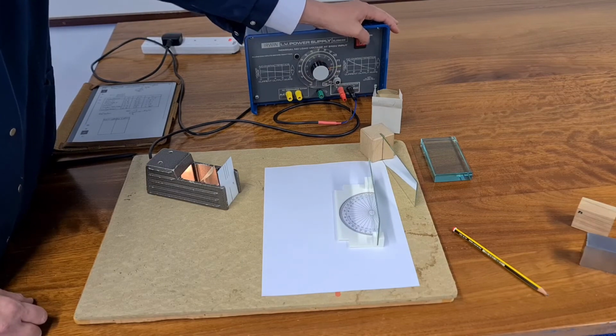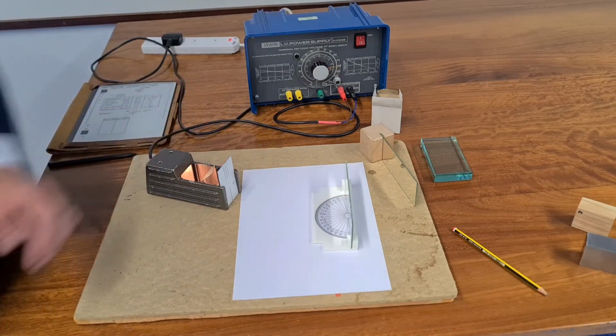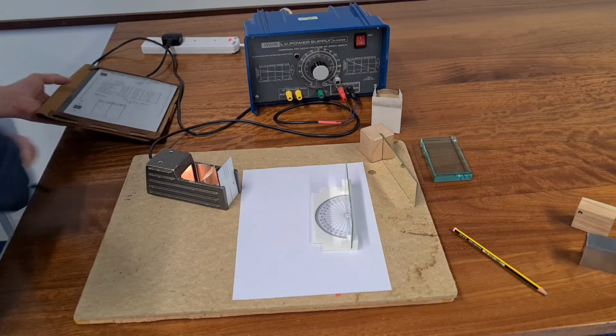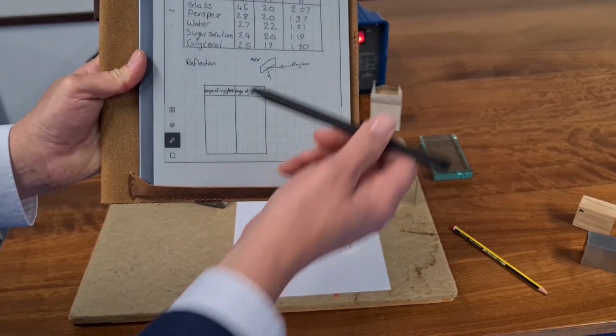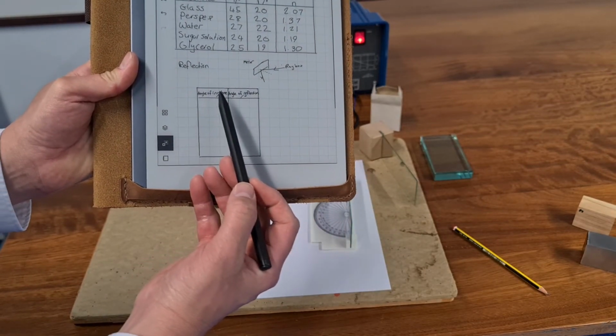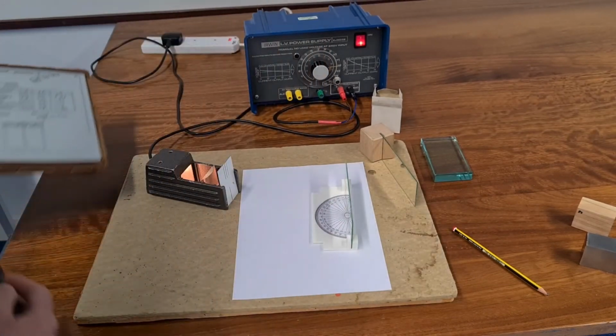So we're going to turn on our light ray and we're going to shine it in here. Of course we need the light off. Before we do turn the light off, let me show you what I'm going to record for this. I have got a table. I want to collect 6 pieces of data and I have the angle of incidence and the angle of reflection. Quick diagram, let's go.